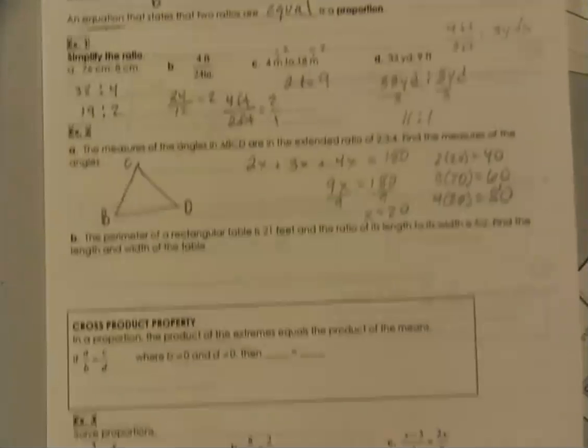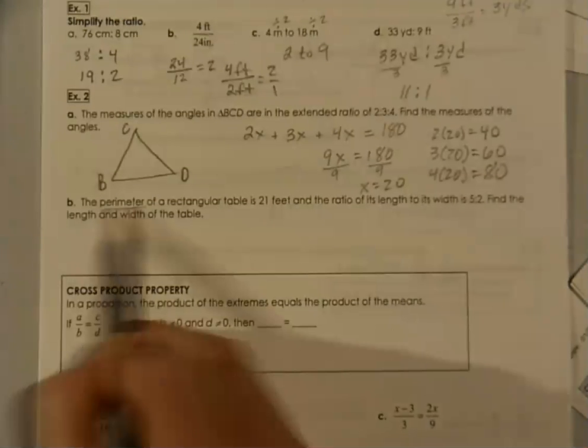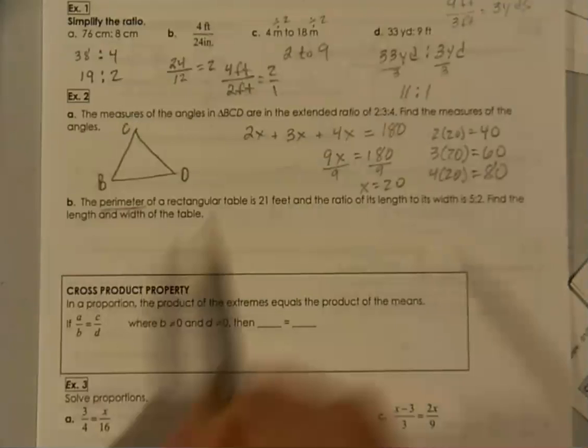Now we're going to look here and we're going to notice that they're referring to the perimeter of a rectangle.